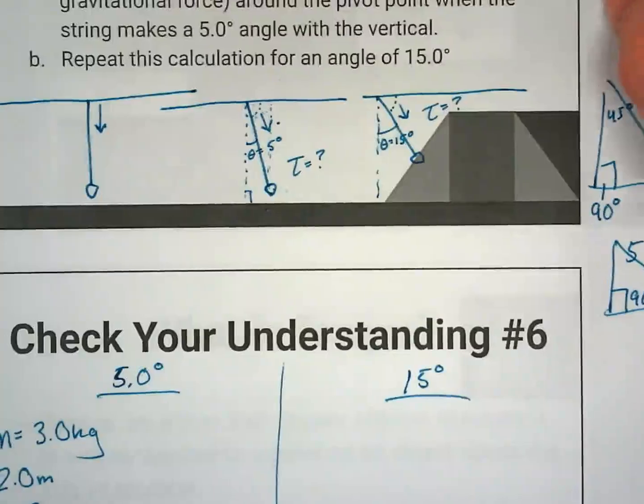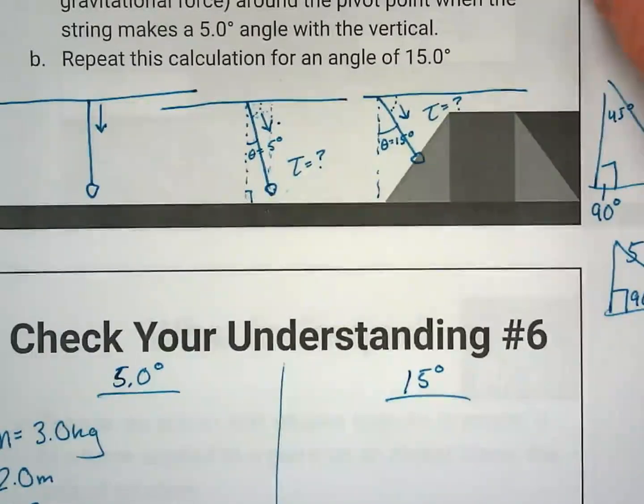If we were to use the amount of force based upon that, and actually we can just see if there is much of a difference. Which, off the top of my head, I don't really think there's going to be.